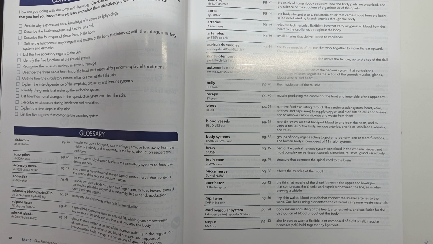Describe what occurs during inhalation and exhalation. Explain the 5 steps in digestion. List the 5 organs that comprise the excretory system.